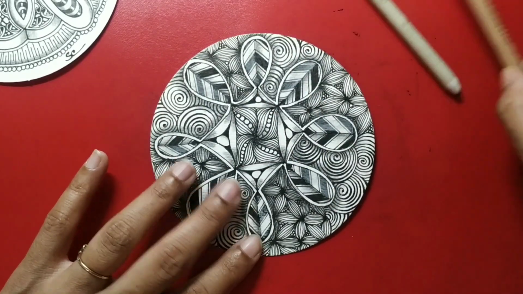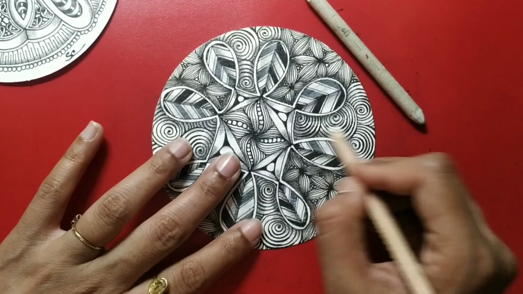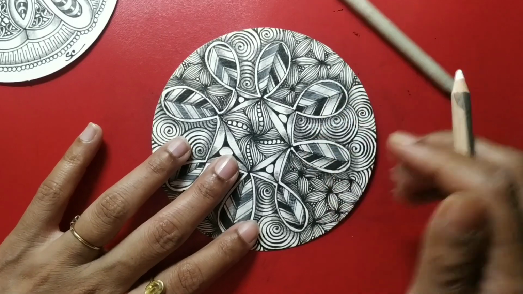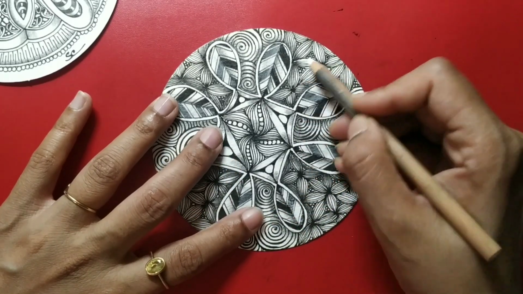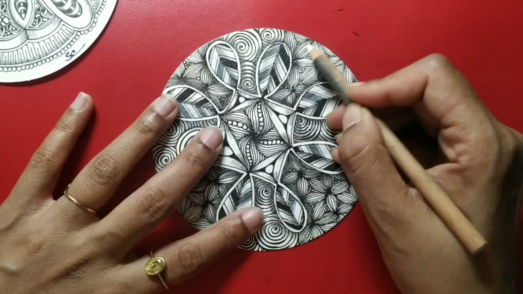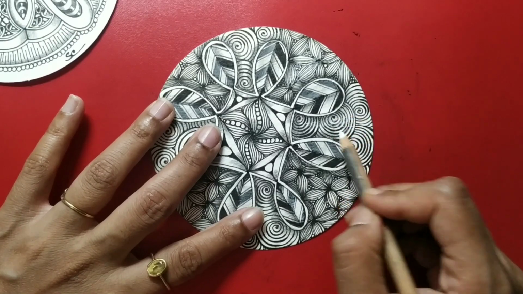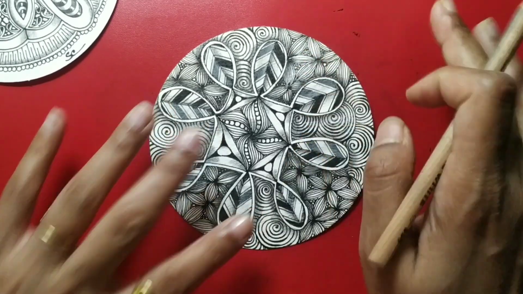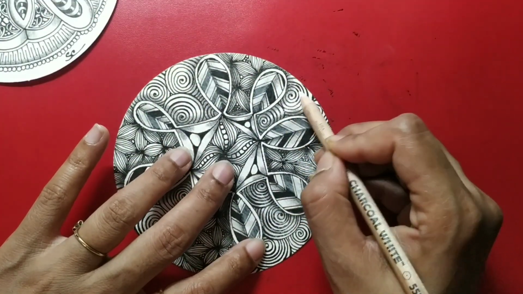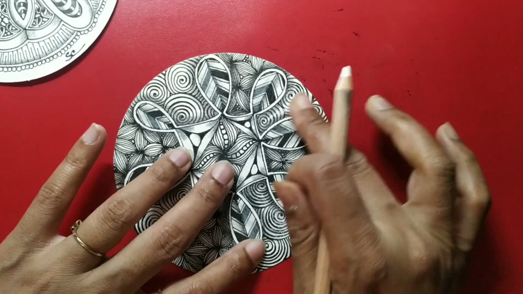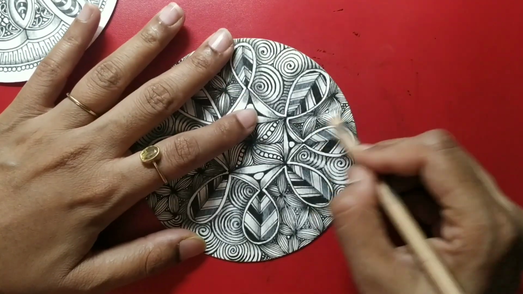That's about it. As I mentioned, if you want, you can add some touches of white in these sections, if you want to highlight it a little.